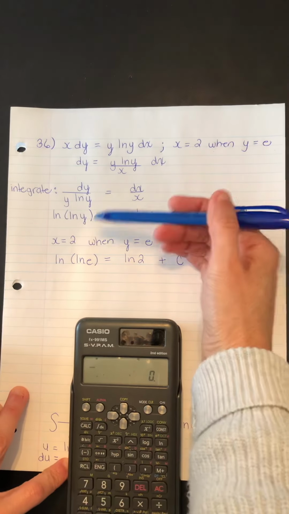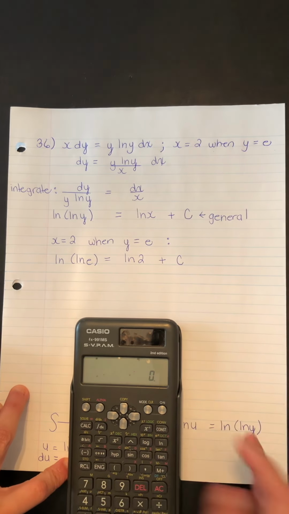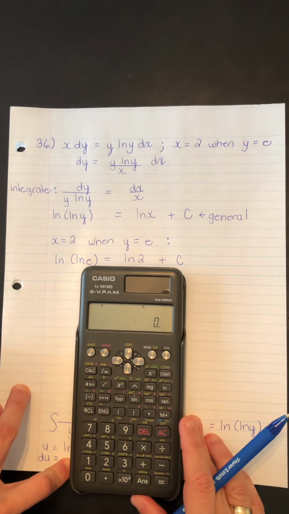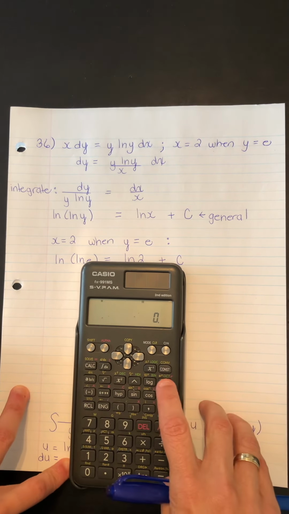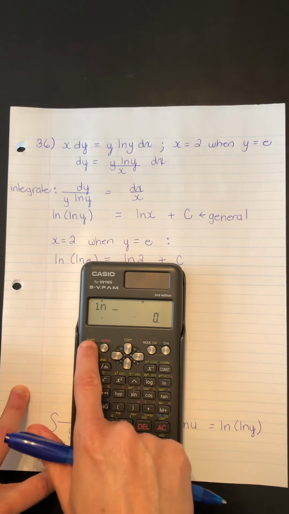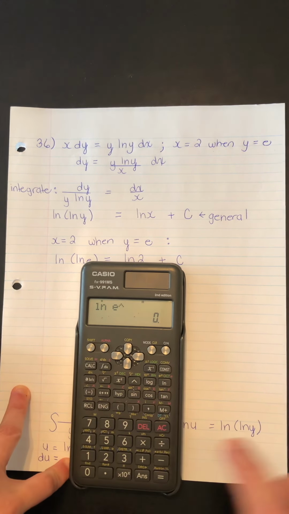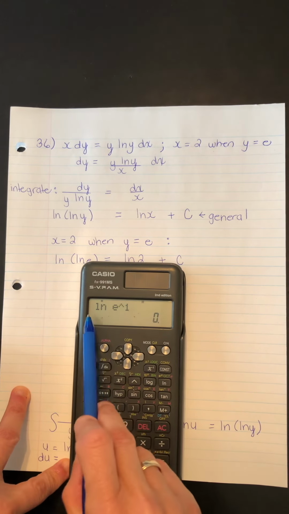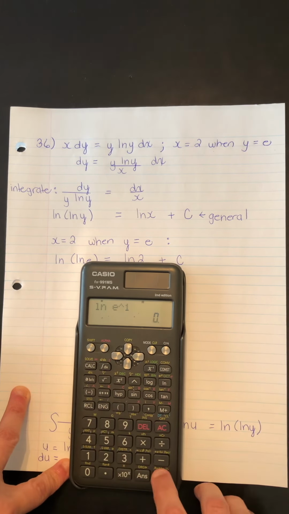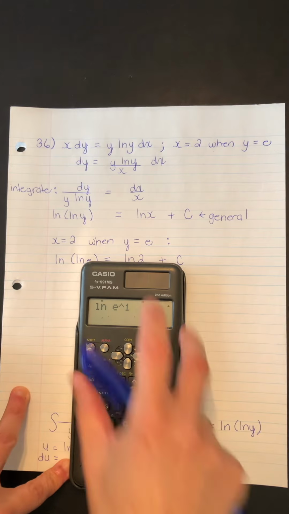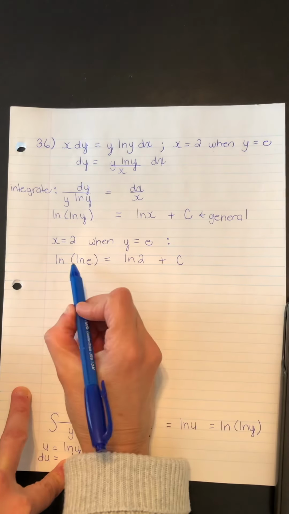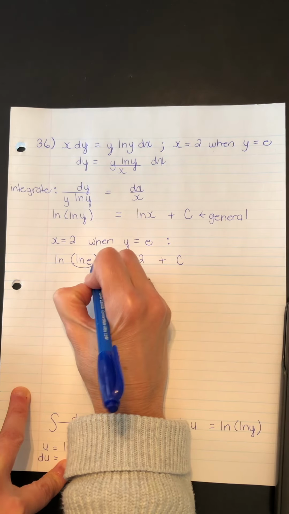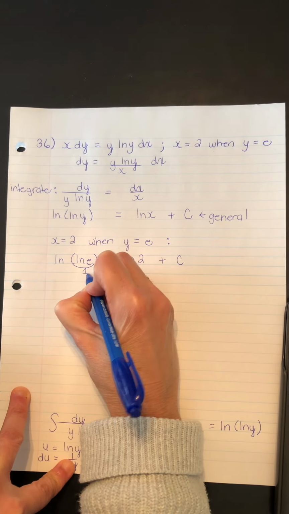So you may know that the ln of e is 1, but if you didn't know that, I just want to show you how you could work that out, right? So you want the ln of e, but you have to put a 1 here as the exponent. So this is how you would evaluate the ln of e. And you can see that that is equal to 1. So we end up with the inside here equal to 1, like that.